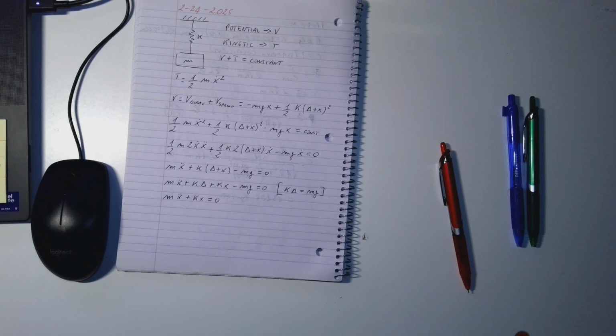Is this familiar? Yes, it is, because this is identical to the equation that we found at the very beginning when we were looking at single degree of freedom and damped system.